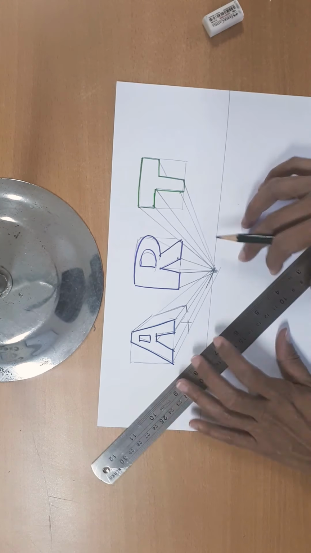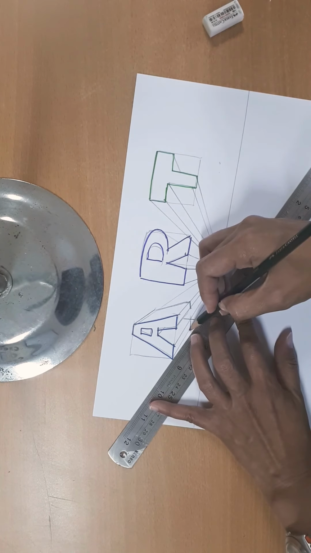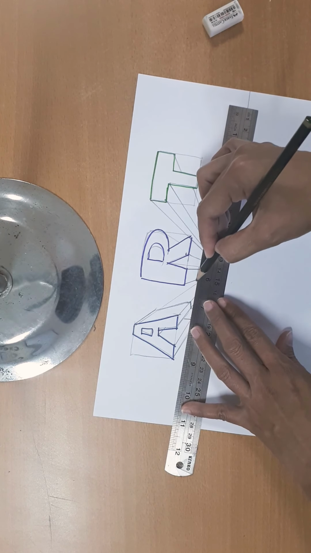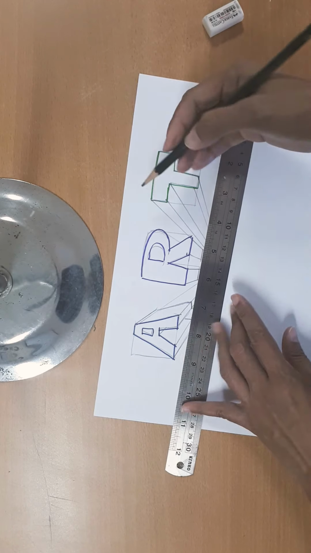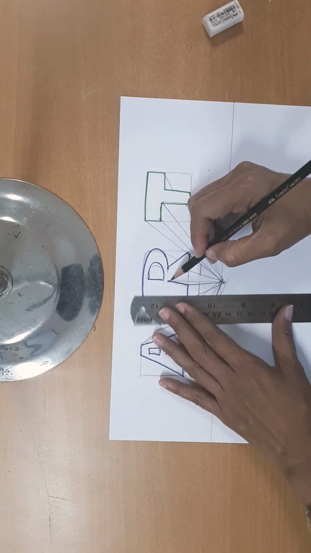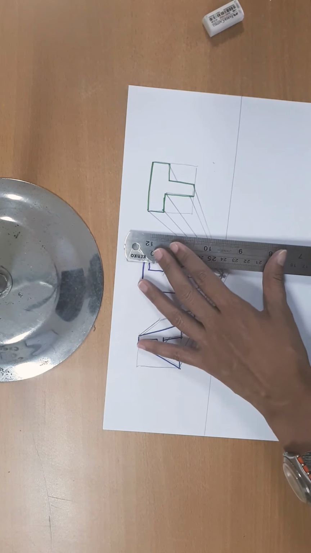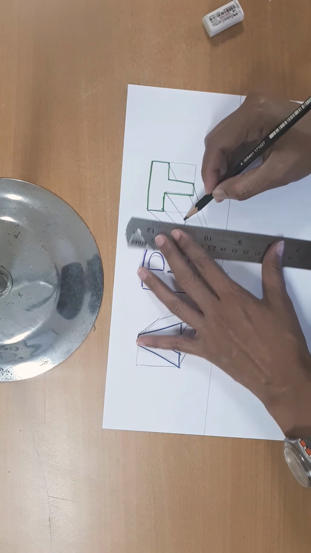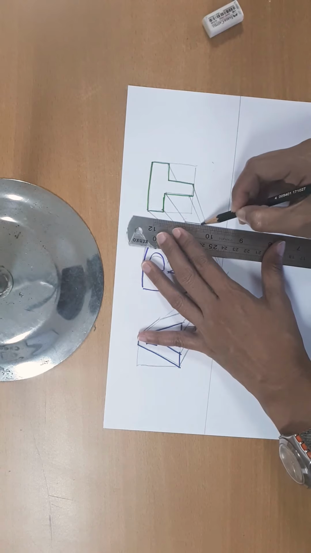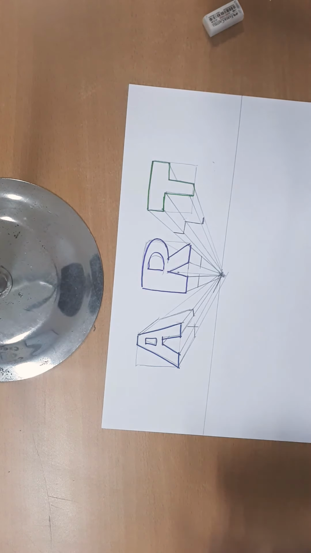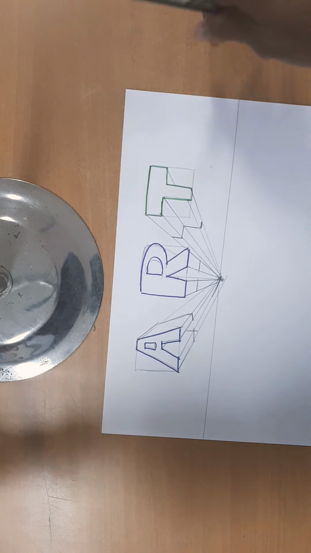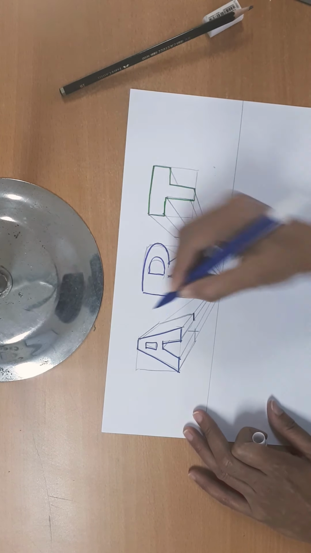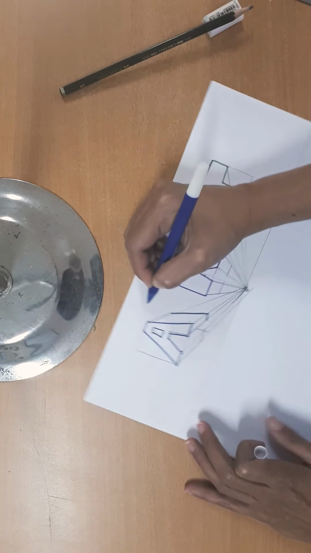Now, for the R, this part, sorry, it cannot be seen from the left and right side, so only from the front side. And then the T will be from here, this, and then going down here. Okay, so these are the parallel lines. I will trace again with a marker so you will see clearly which part is the 3D of the letter.